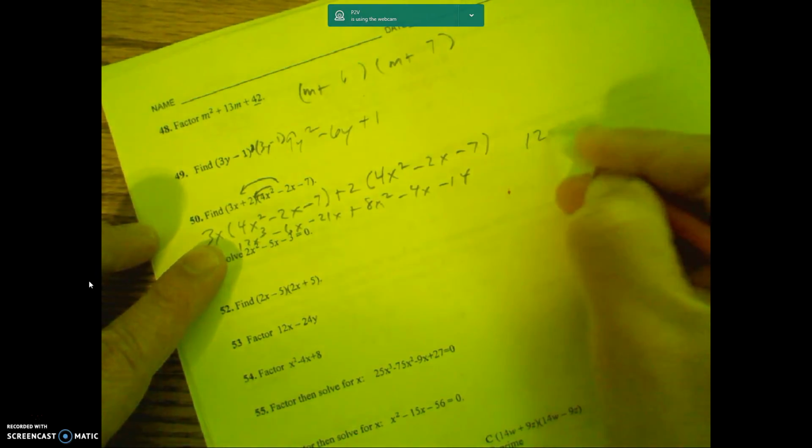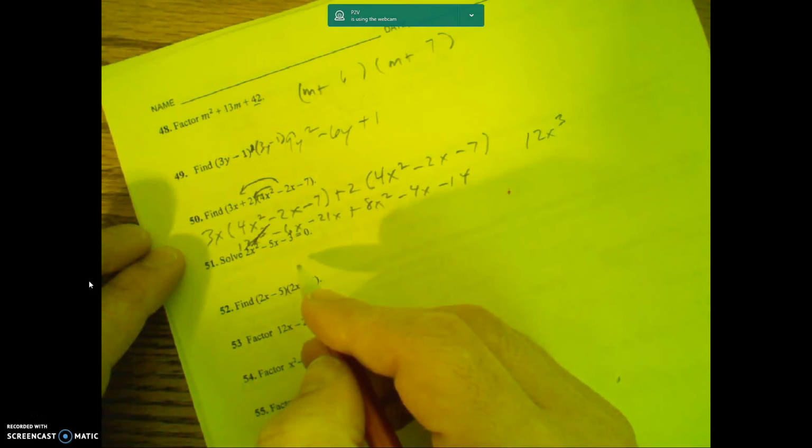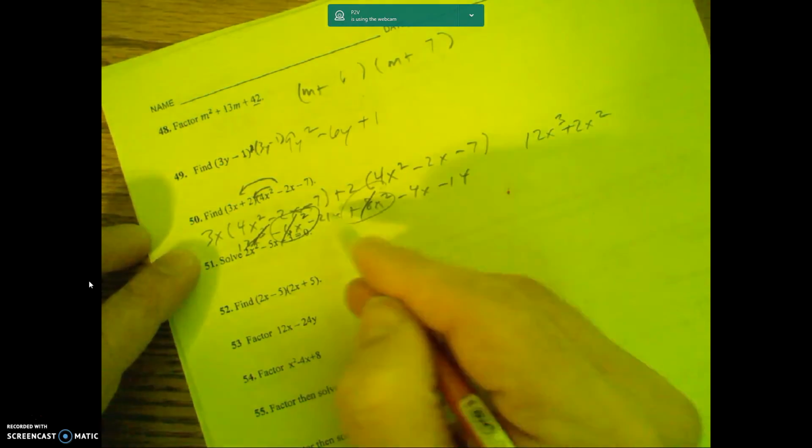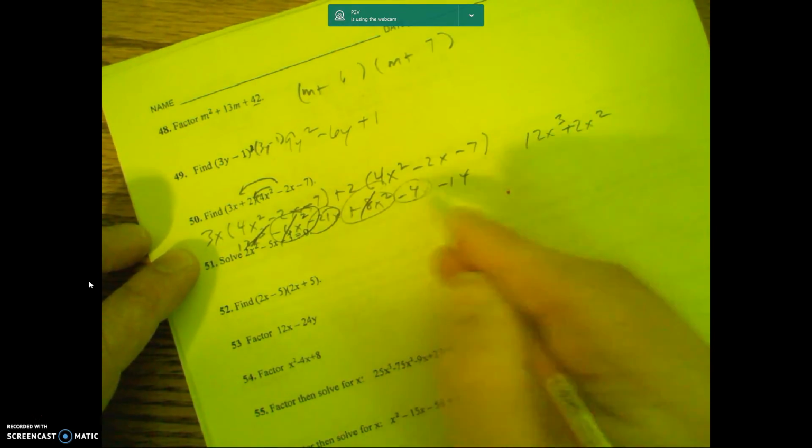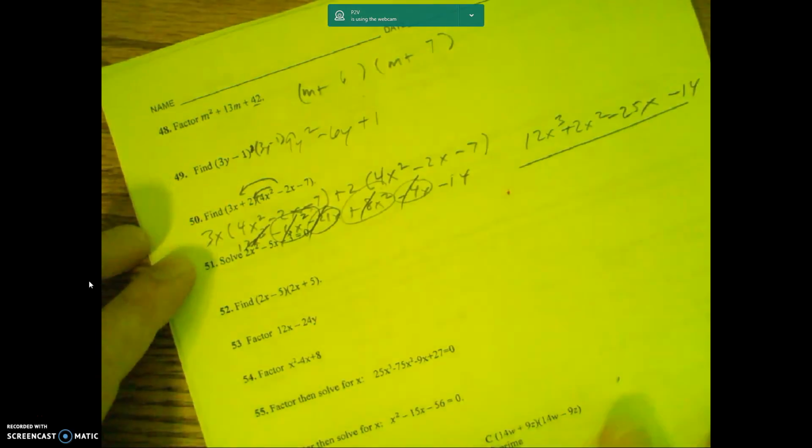So there's 12x cubed. I don't see any other 12x cubes, so I use that, and then that should be 6x squared. There we go. So 6x squared plus 8x, so negative 6 plus 8 is positive 2x squared. That takes care of those. Negative 21x minus 4x is negative 25x. That takes care of those, and minus 14. So that is my answer.